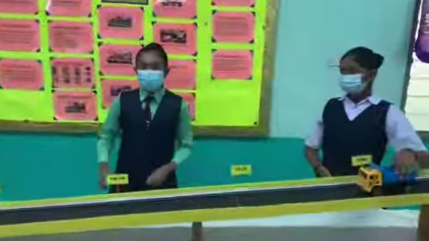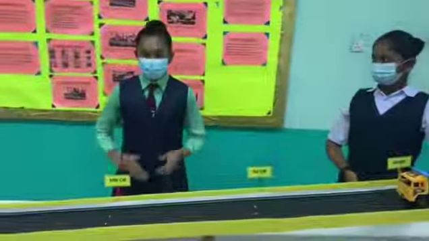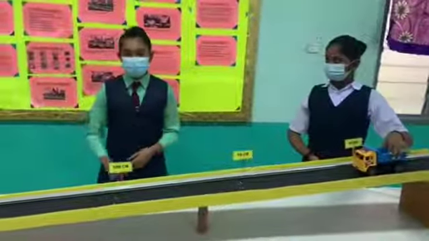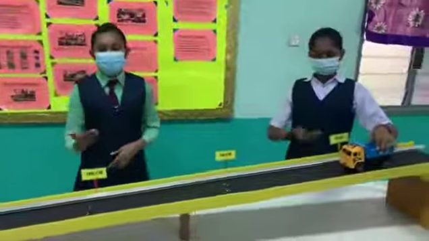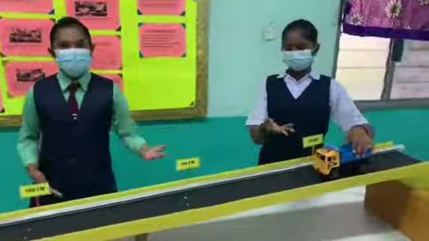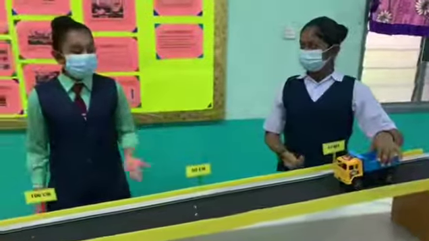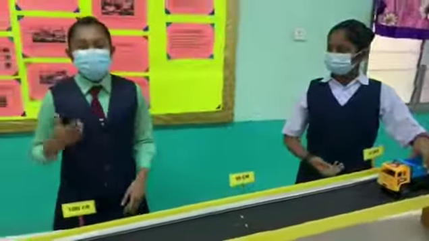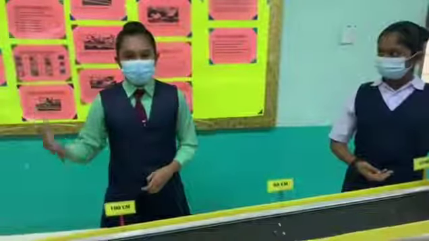Steps of the experiment. Before conducting the experiment, we designed a track for the model truck to travel with the help of teachers. Step 1. The model truck was placed on the plank. Step 2. The model truck was released from the starting point. Step 3. The time taken to travel by the model truck was taken simultaneously.